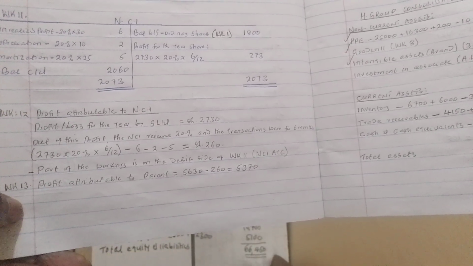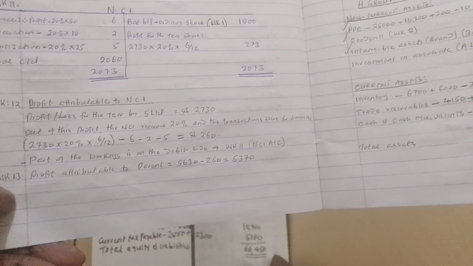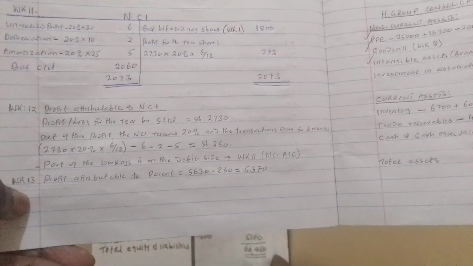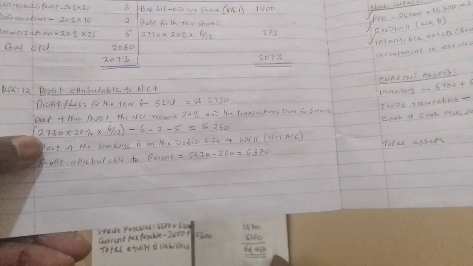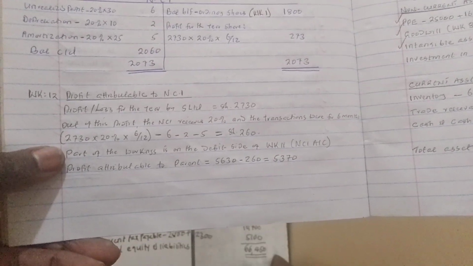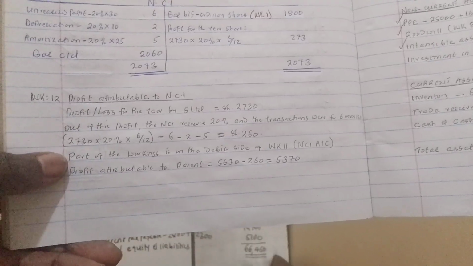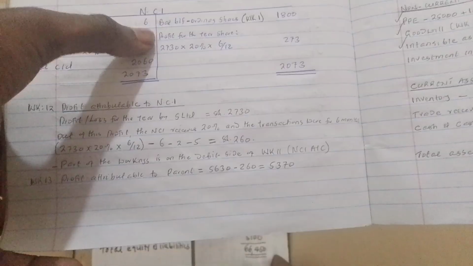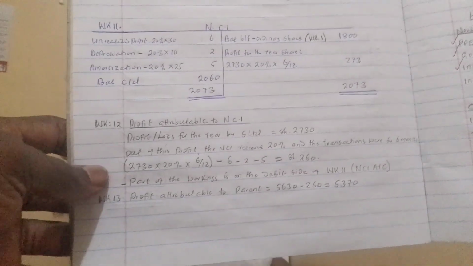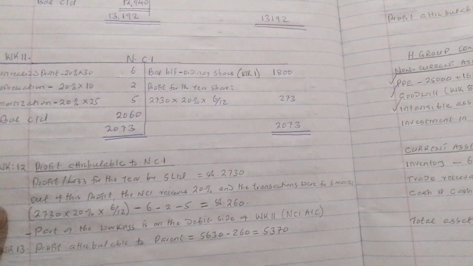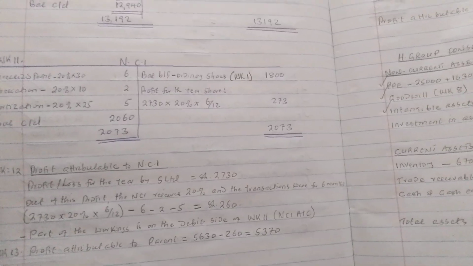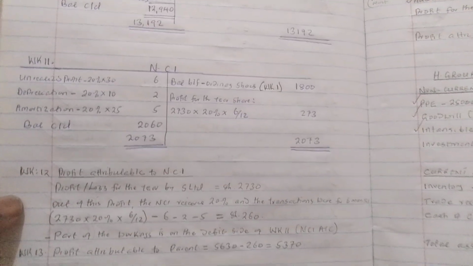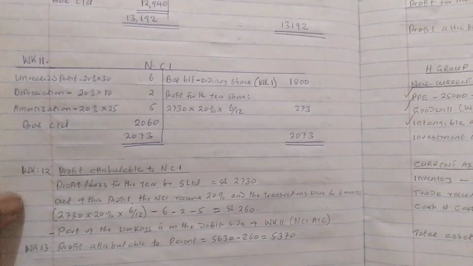Out of this profit, the NCI receives 20%, and the transactions were for 6 months. So we are shown here 2730 times 20% times 6/12. We are minusing 6 minus 2 minus 5. This figure there. 6 was an unrealized profit, and 2 was depreciation, and 5 was amortization. So you are left with 260.